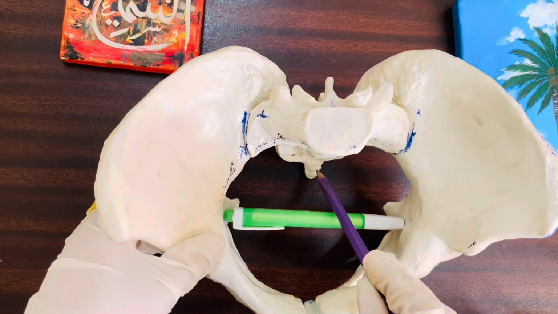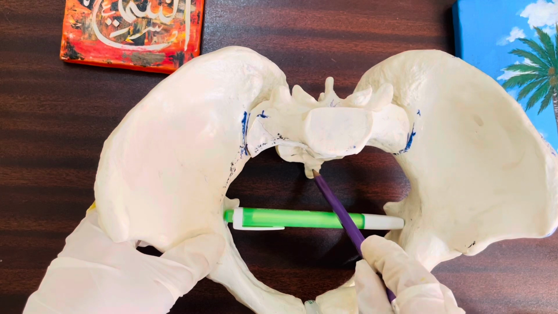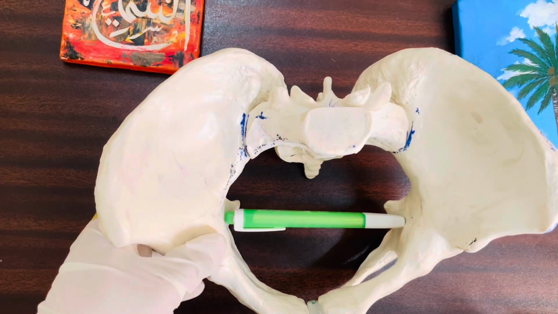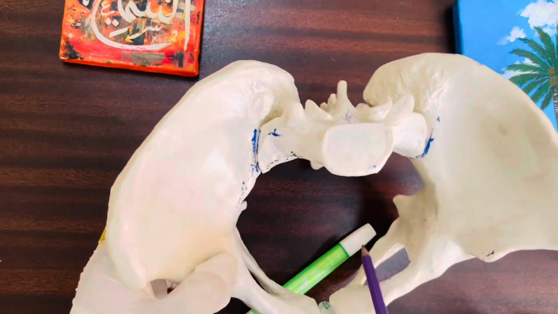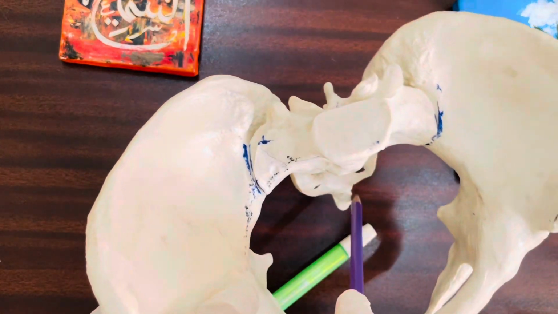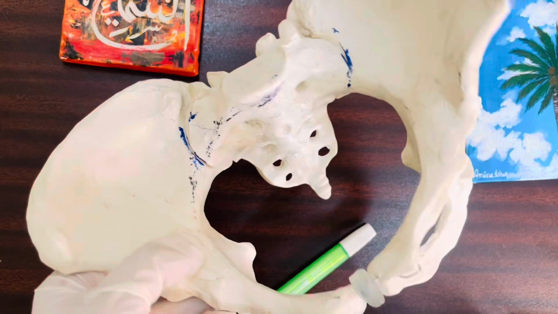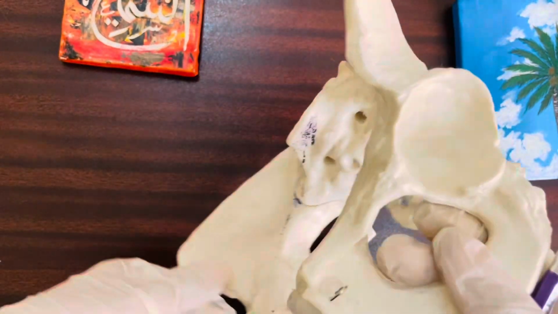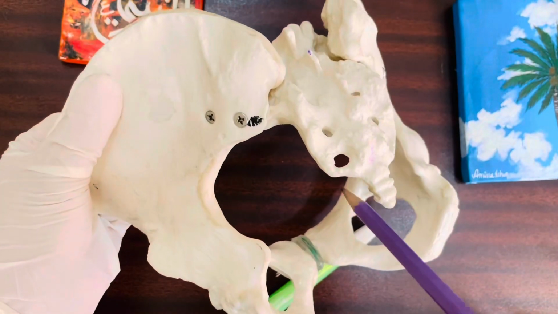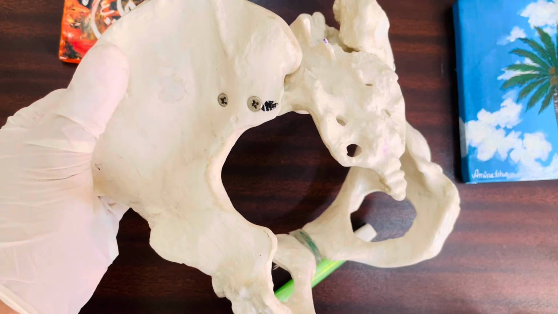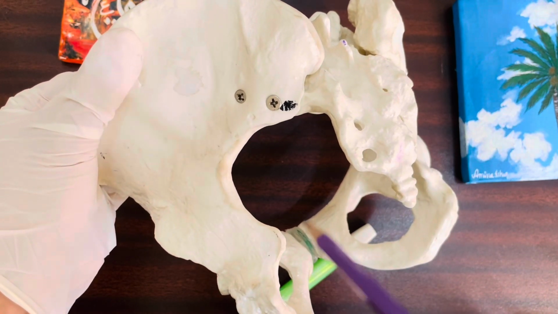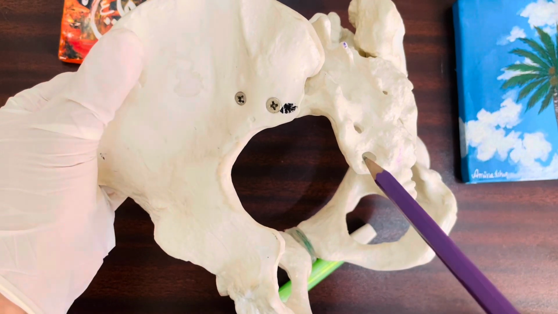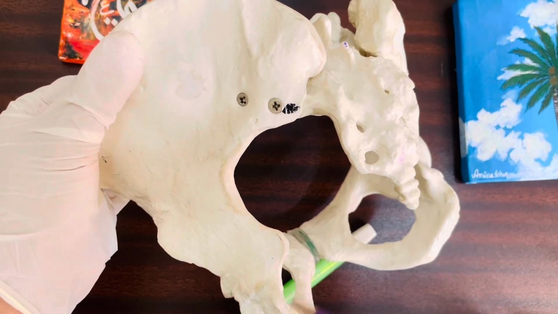Means its posterior boundary is formed by the coccyx bone or the tip of the coccyx, anteriorly by the pubic arches. Laterally there is a ligament which is called sacrotuberous ligament, and this ligament extends from the sacrum up to the ischial tuberosity, or you can say from the lateral surface of the sacrum up to the ischial tuberosity, and this ligament forms the lateral boundary of the pelvic outlet.